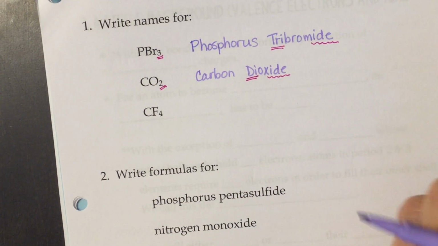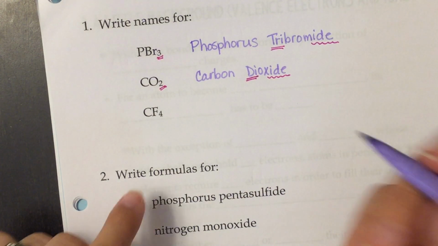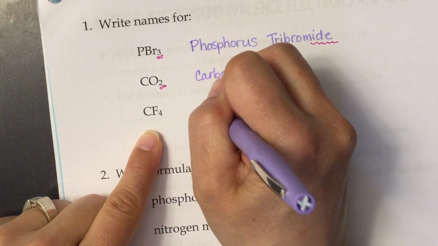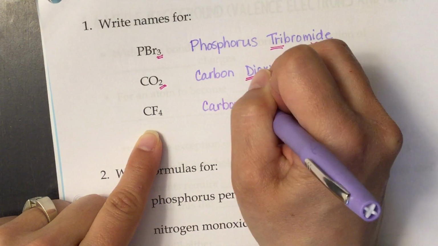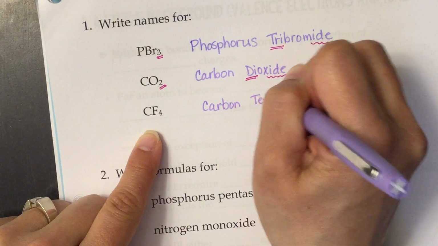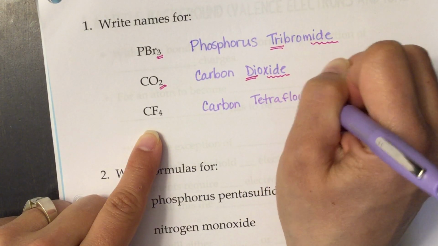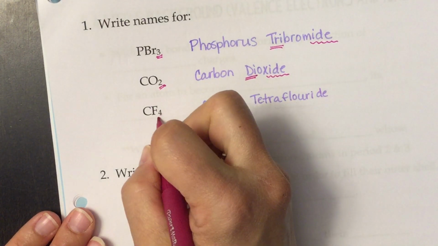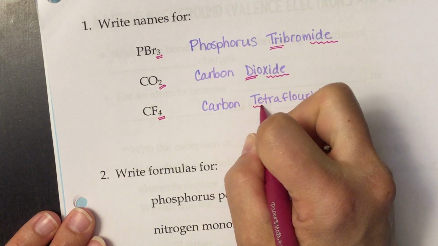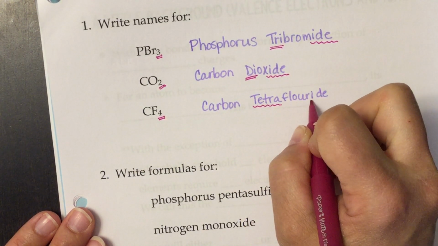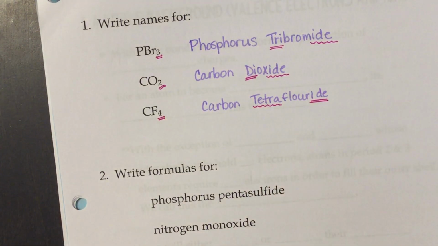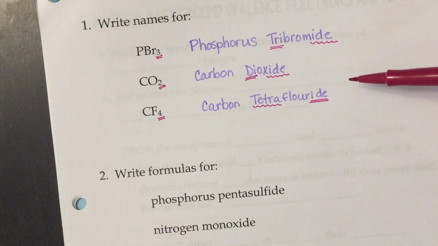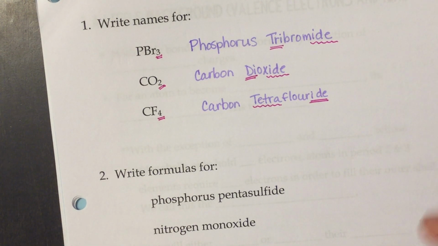Okay, and the last one, CF4. Okay, carbon tetrafluoride. There's the 4, there's the tetra, and here's our different ending. Okay, right on. And notice how these are all nonmetals. There's no metals involved at all. Okay, covalent bonds are only nonmetals.